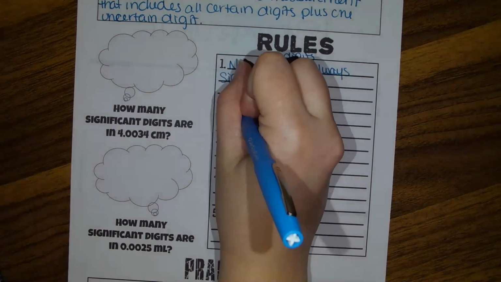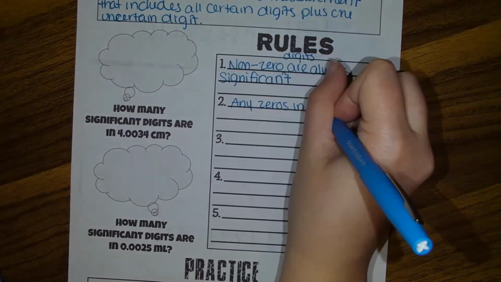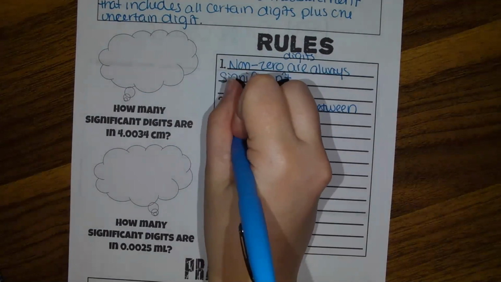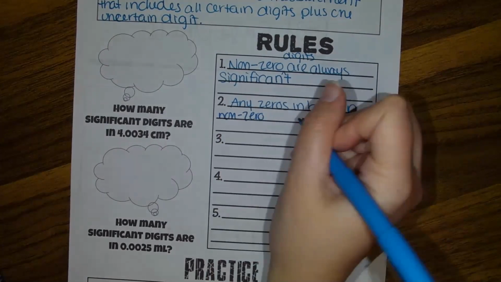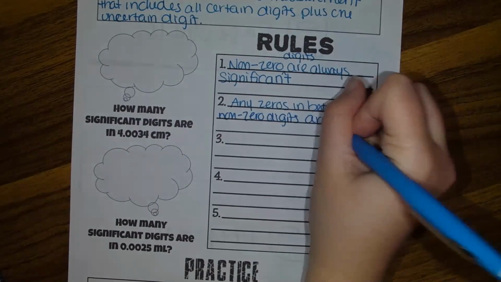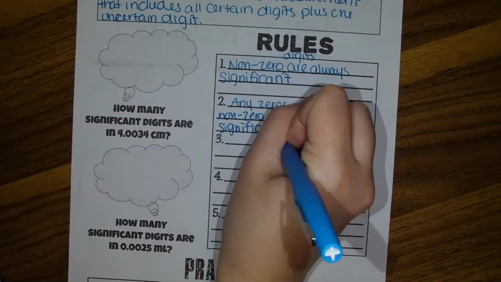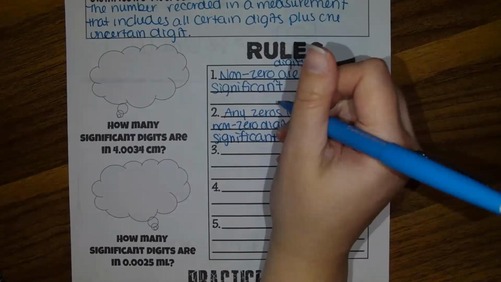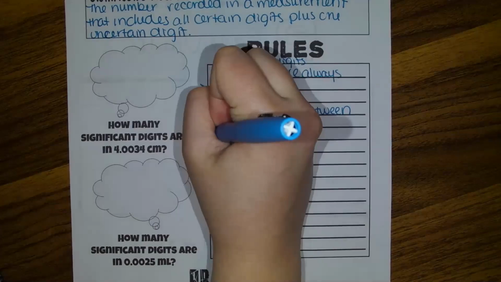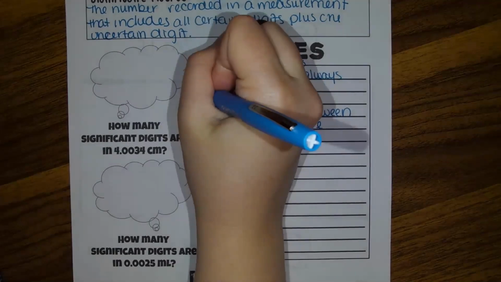Any zeros in between numbers, so any zeros in between non-zero digits, are significant. That means they're counted. Anytime I see the word significant, that means they're counted for our total number of sig figs.